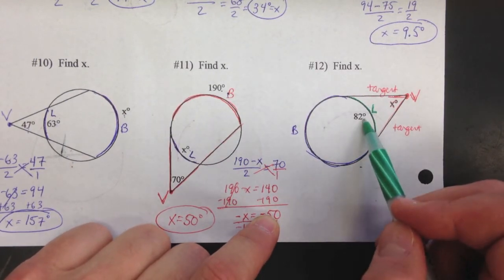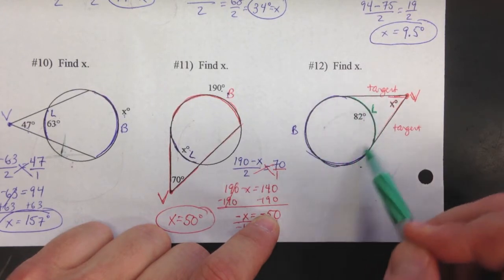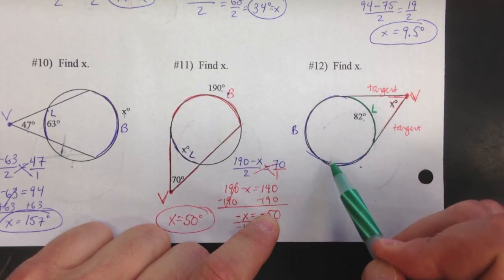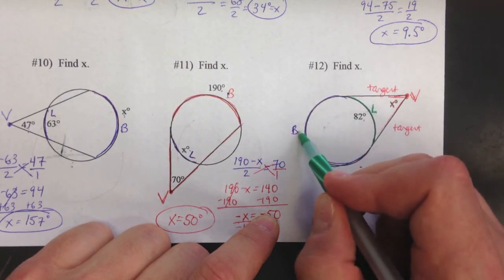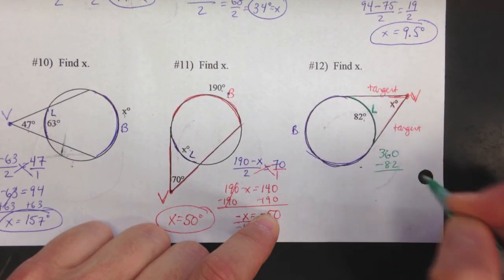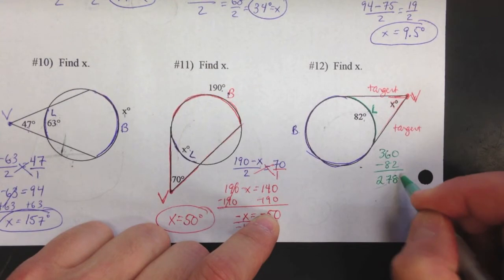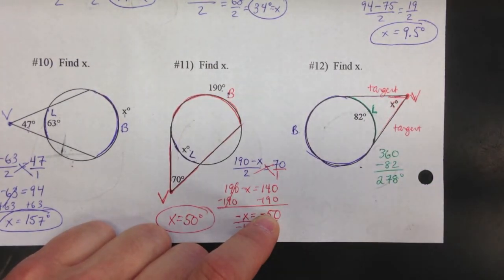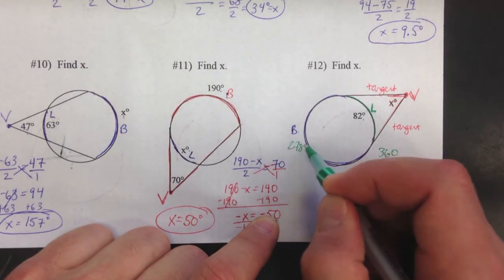By tracing this, I actually just traced the whole circle. So this is 82 degrees, but if I take the little arc and the big arc together, it's the whole circle, and all the arc measures are always 360. So to find the big arc, what's left over, I'm going to take 360 and subtract 82. That's going to give us 278 degrees. You can use a calculator if you need to. That's your big arc, 278.